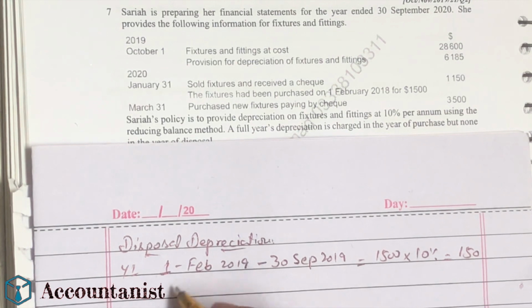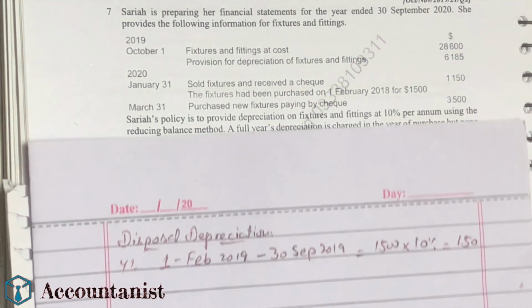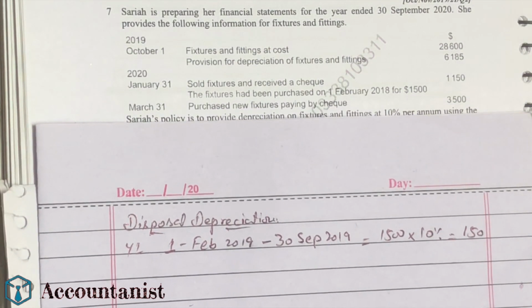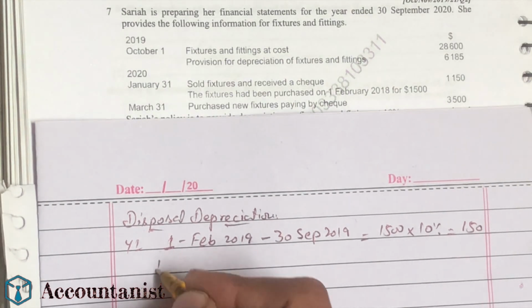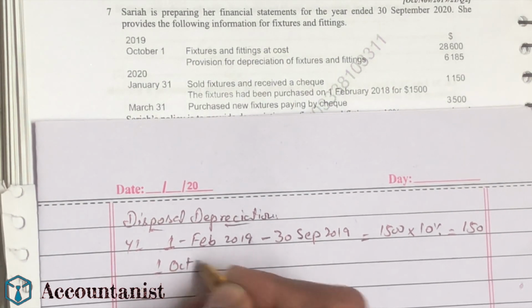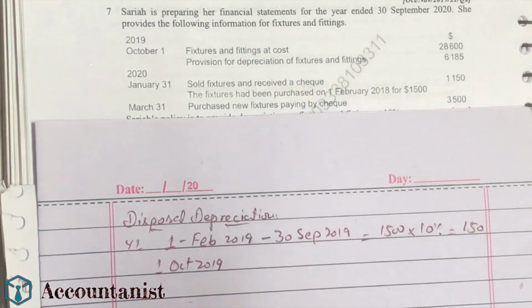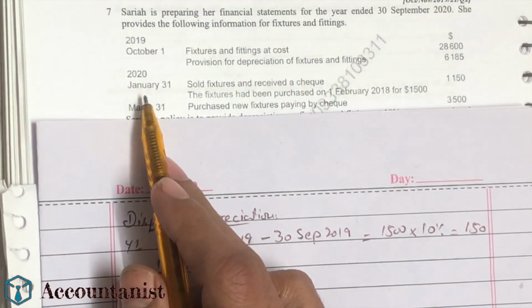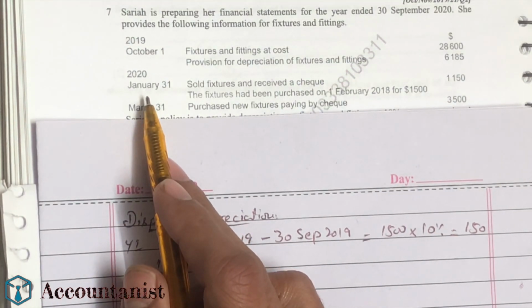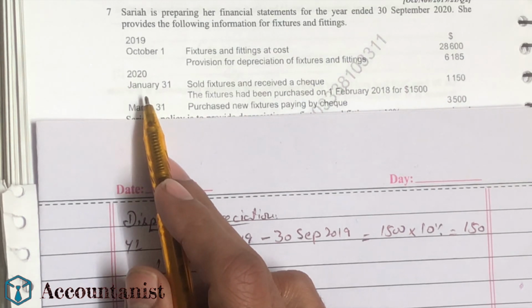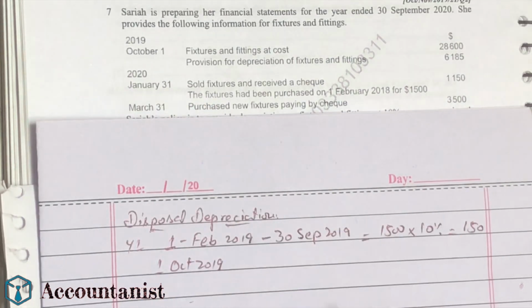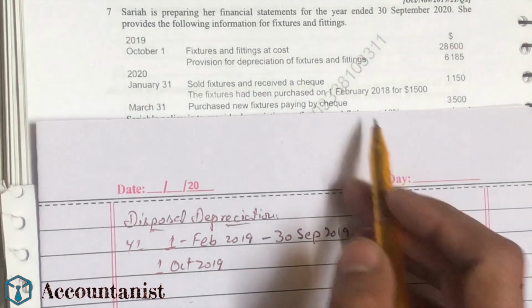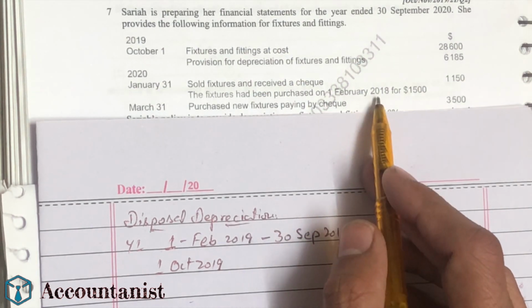If we move on to the next year, it will start from 1st of October 2019, and we sold this asset on 31st of January 2020. Here I made a mistake, so it's 2018.